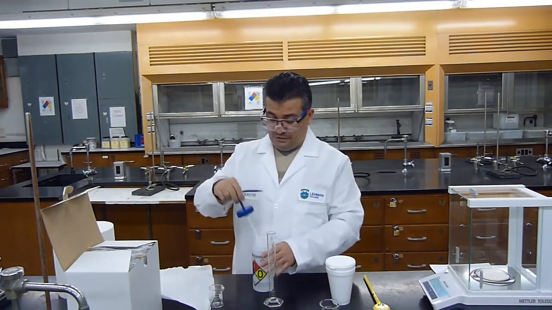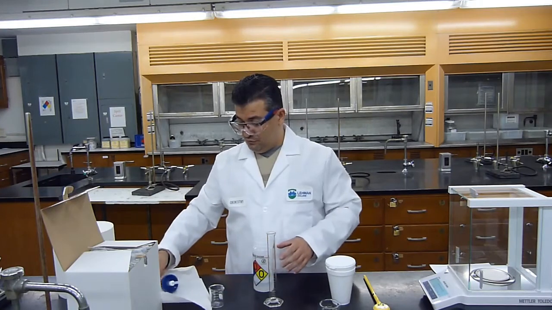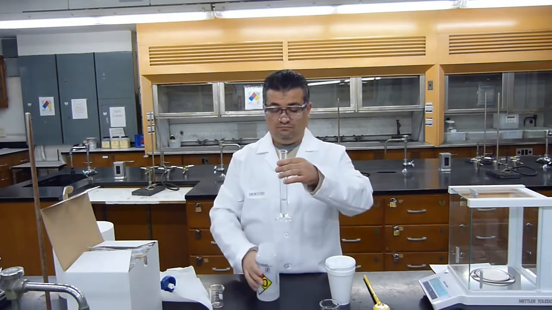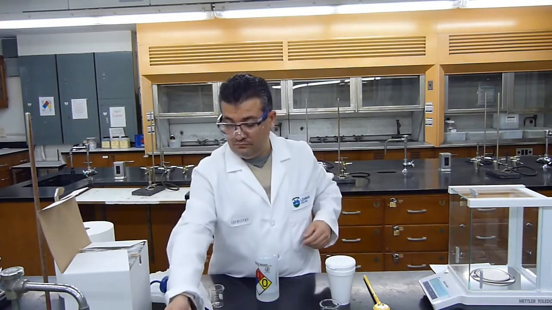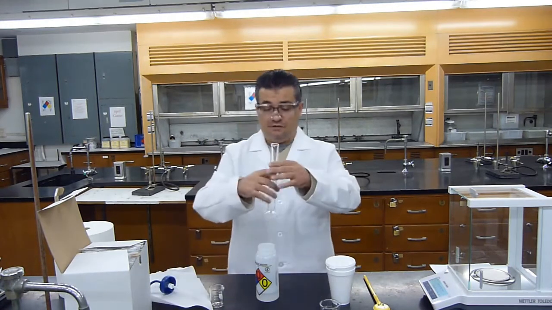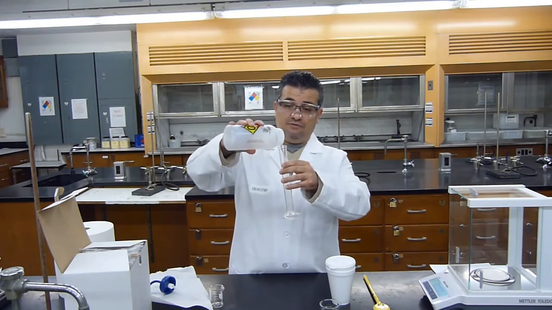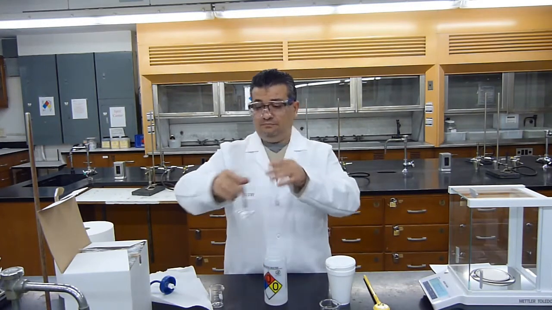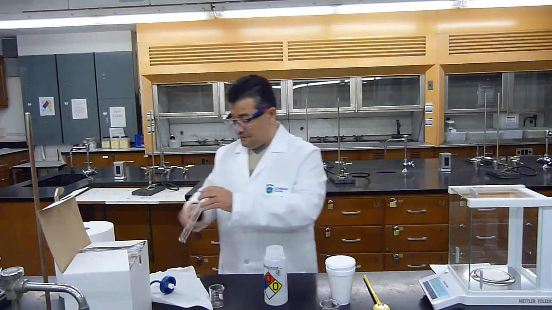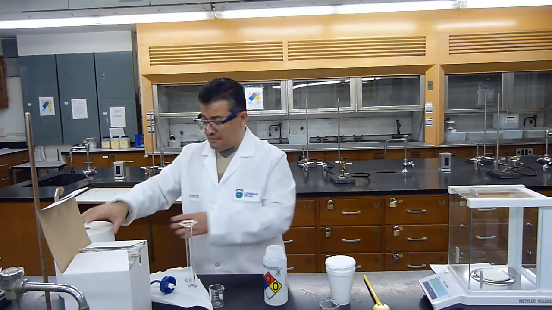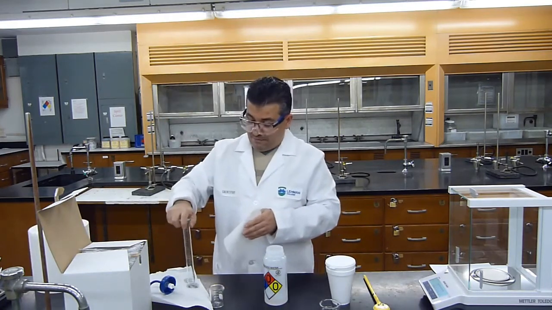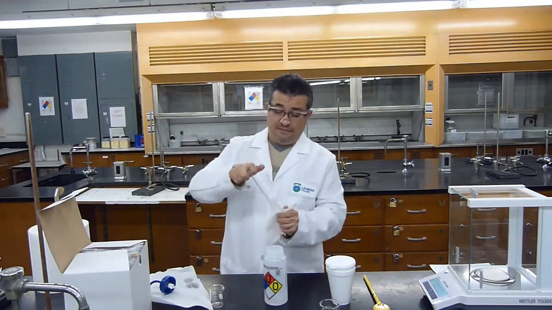my graduated cylinder with deionized water. This way I get rid of all the traces of hydrochloric acid. I will do a second rinse just to be sure. I will flip this upside down just to try to dry it as best as possible, because I don't want to dilute my base once I start to add it.